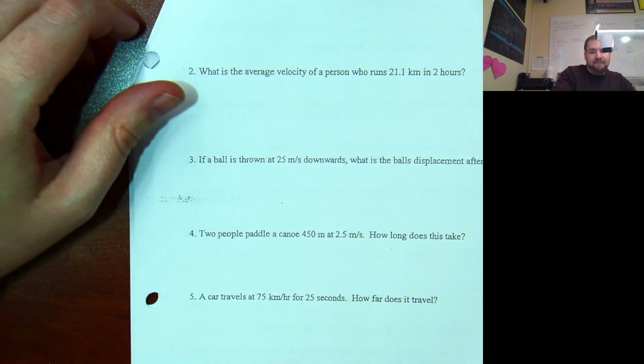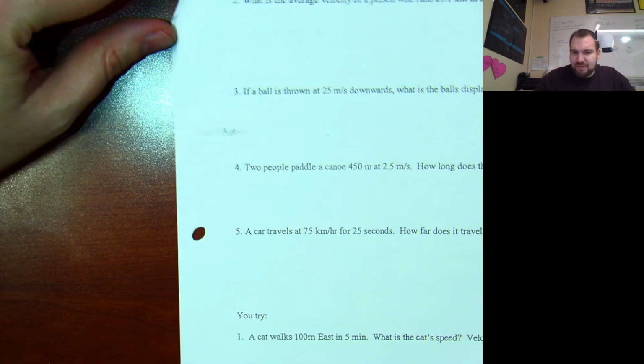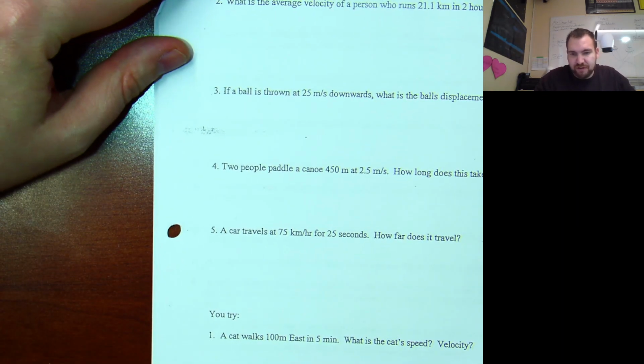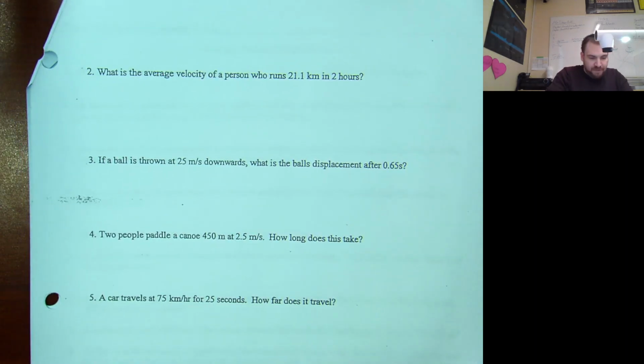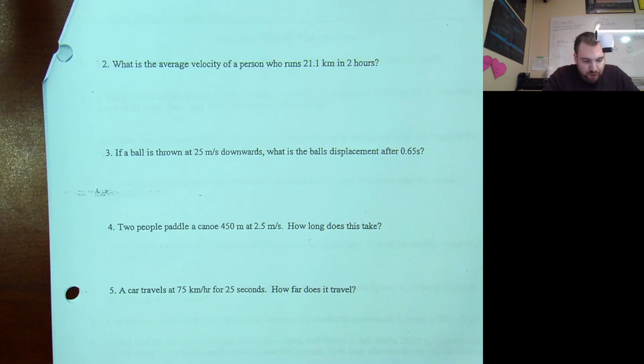Actually, hold on. I lied. Do I have to go through some more of these with you? Let's go through some more of these. These first ones are all examples, and then you've got some stuff on the bottom. So number 2. What is the average velocity of a person who runs 21 kilometers in 2 hours?